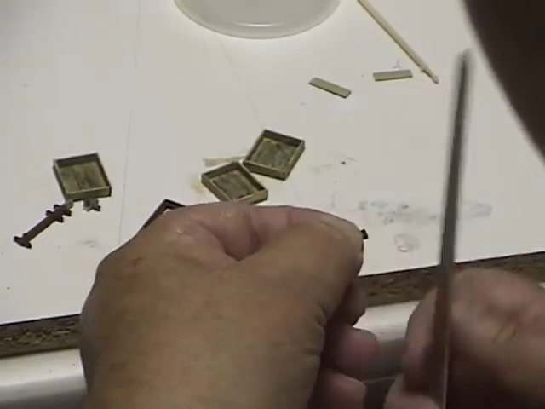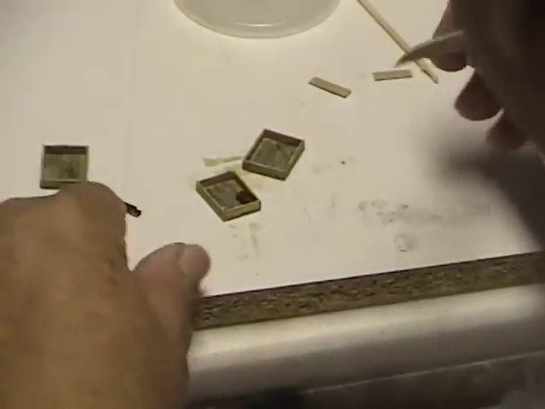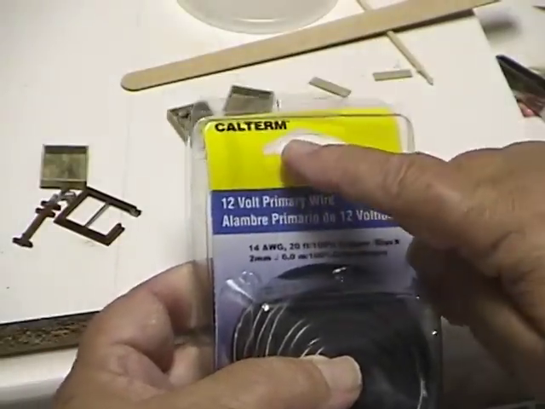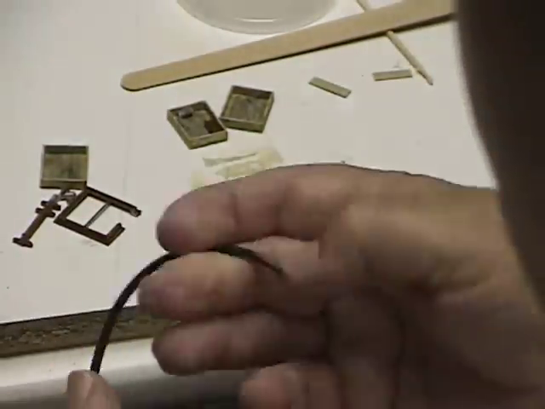Dress up the ends a little bit. Make sure they're nice and square. And just drop that in your box. There's just all kinds of little odds and ends that you can drop into your box and really make it useful. Now here I'm taking some automotive wire.